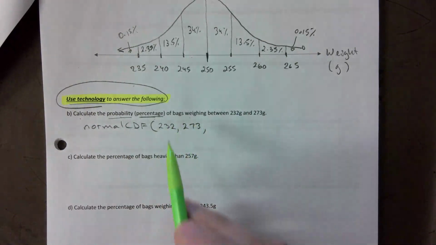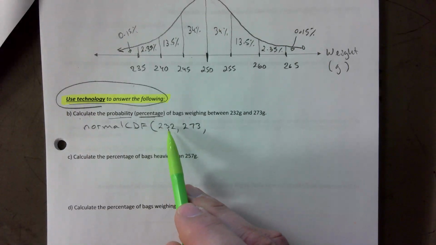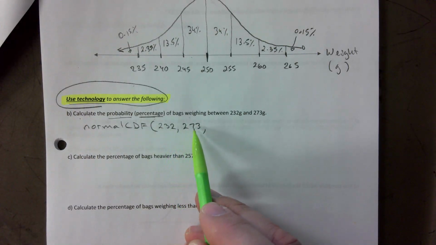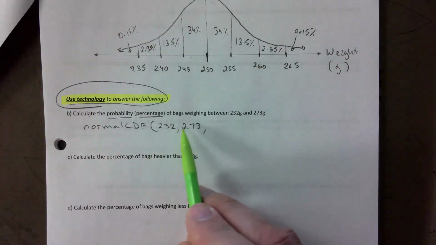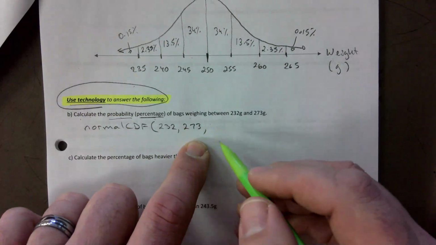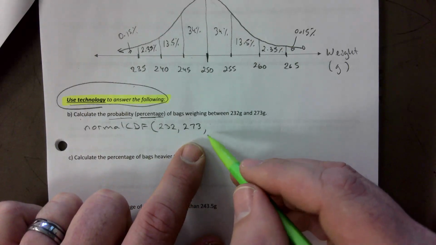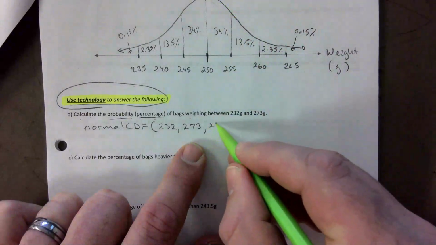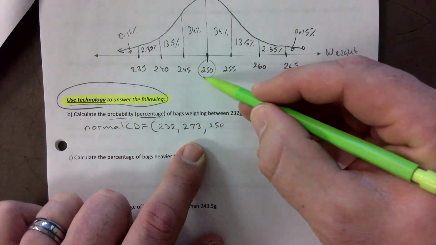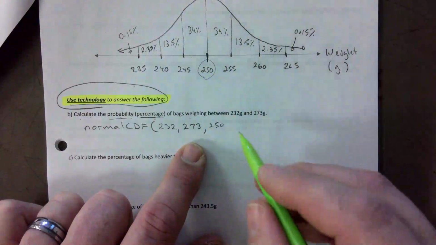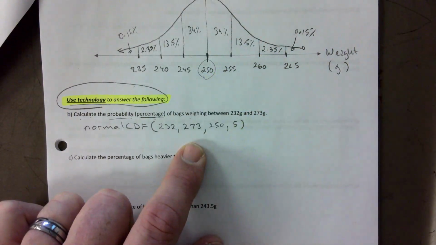So you're telling it to start calculating from 232 all the way to 273. Give me that percentage. I almost wanted to put down 45,000 because I've done that so many times. What's the mean here? It's 250. There's a couple of hints. You go back to the question.